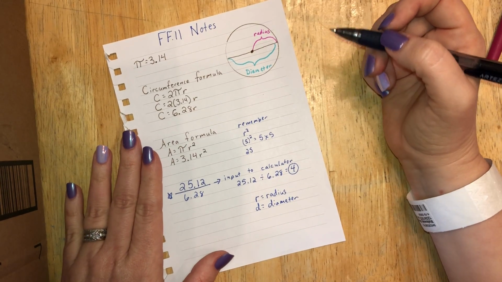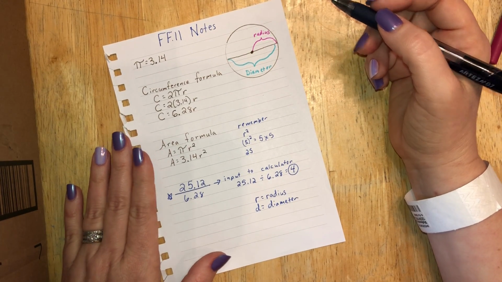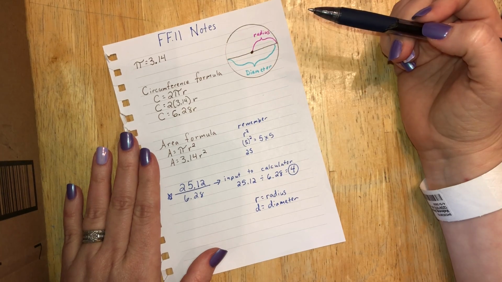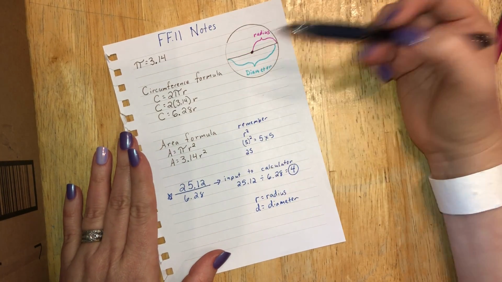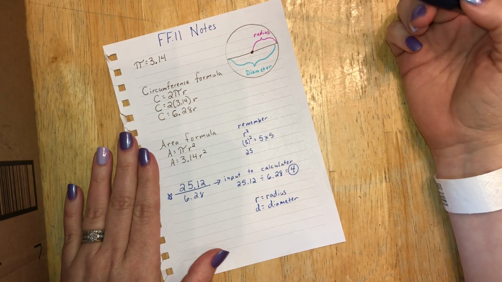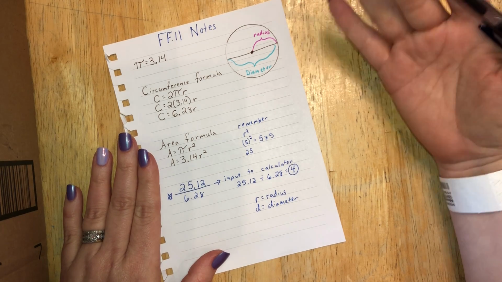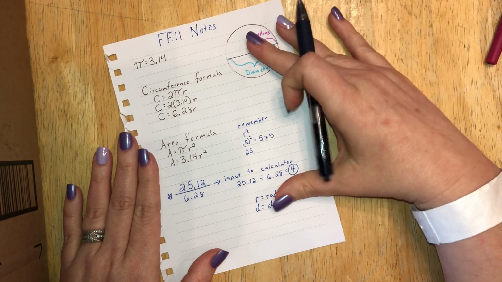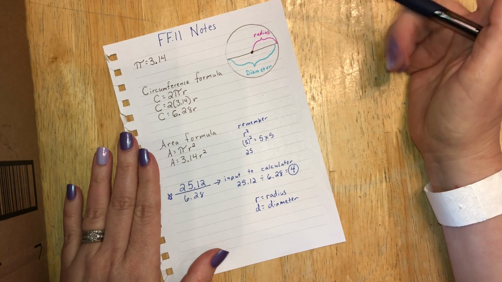Okay, so we're going to go over how to do FF.11 notes for math. There are a few basic concepts that we need to remember. I suggest you can either take notes as you listen. I'm also attaching these notes in the email I'm going to send you.